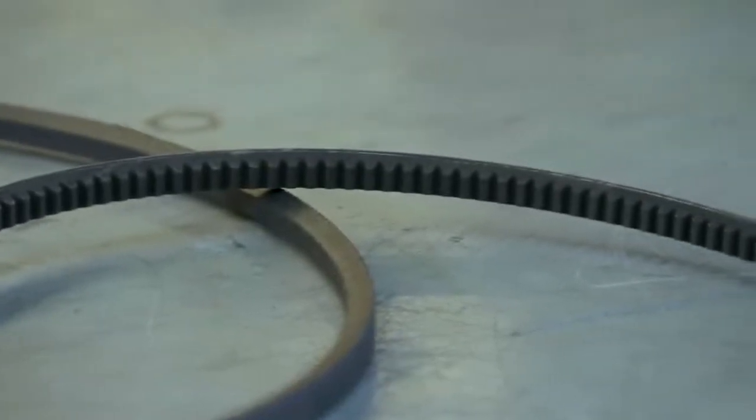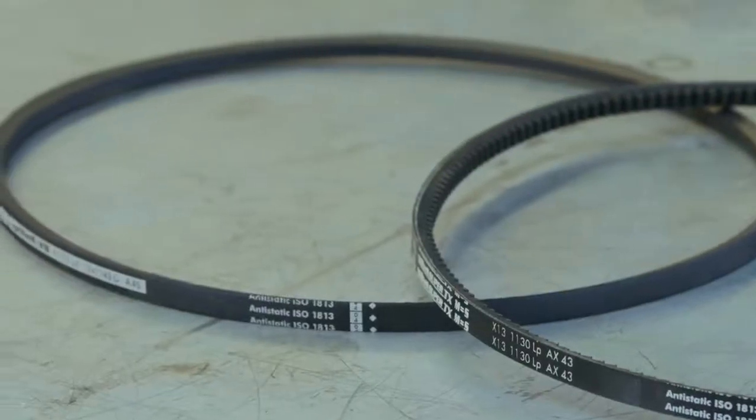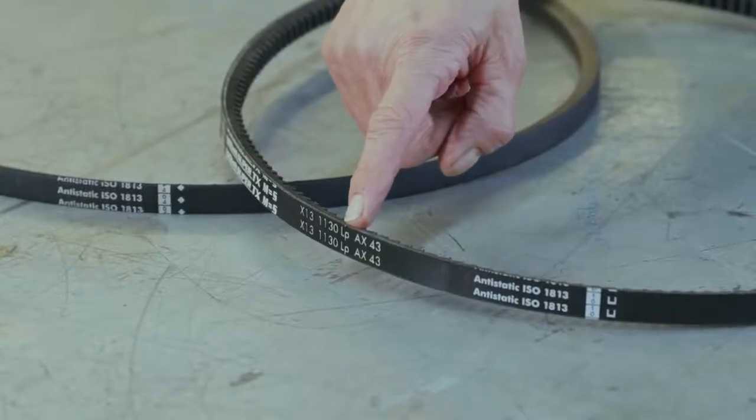Remember when I told you we would get into cogged belts later? Well, the time has come. See how there's teeth inside the belt? That's a cogged belt, as compared to a standard one. Cogged belts normally get an X added to the part number: AX, BX, CX, and so on.